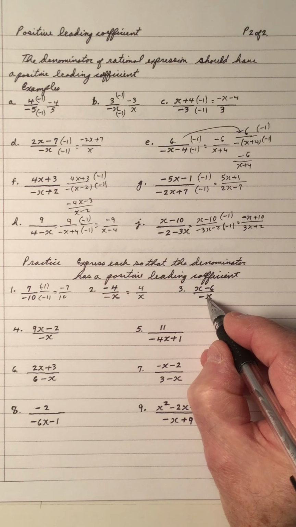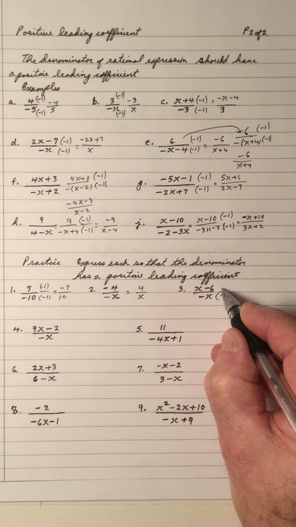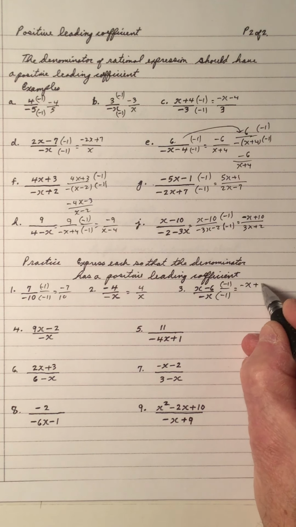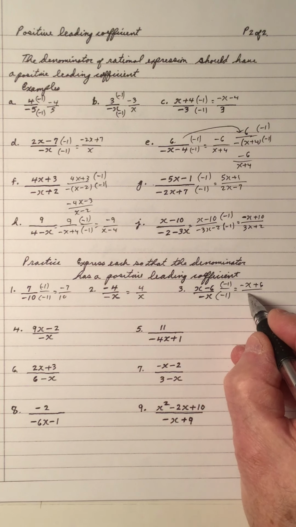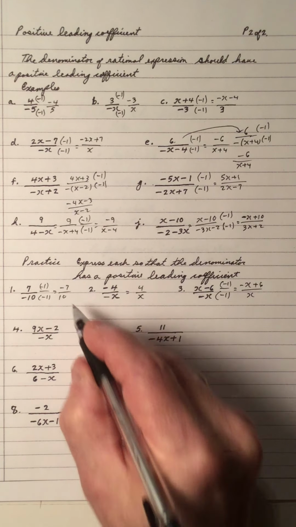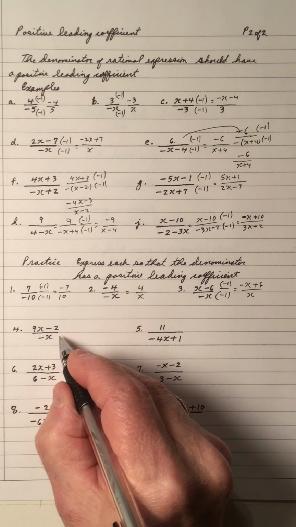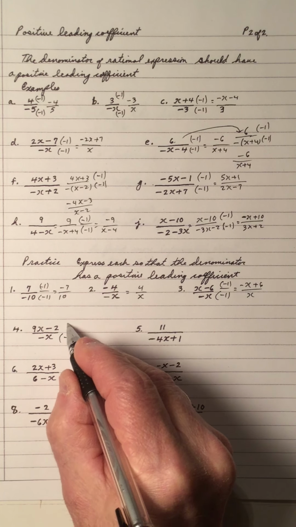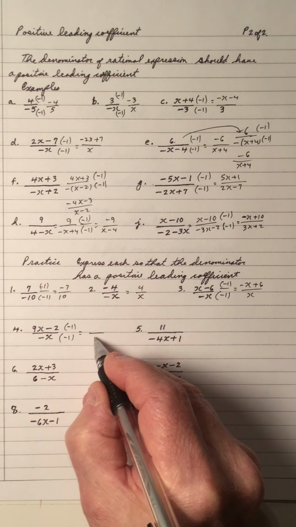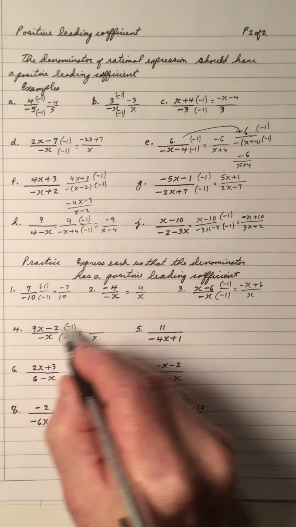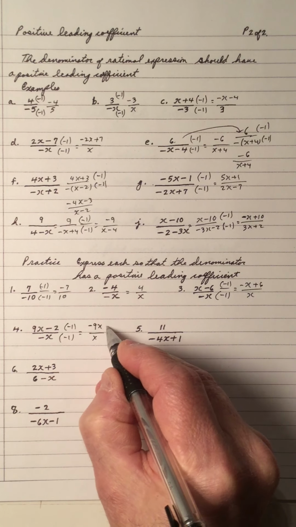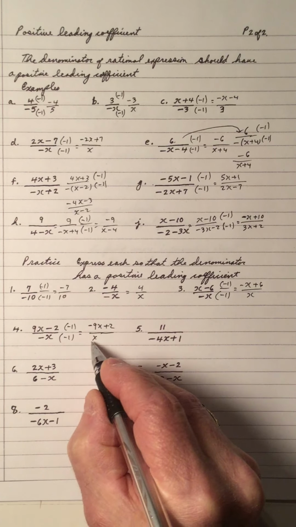And the bottom has a negative, so I'll multiply by -1. So that gives me -x plus 6. Negative times negative is positive. So you got a positive coefficient on the bottom. And we multiply by -1 again. It gives me -x times -1 is x. -1 times 9x is -9x. -2 times -1 is +2. So the bottom is positive.